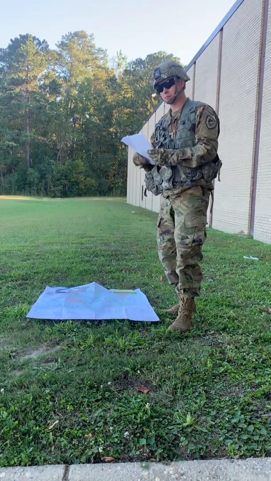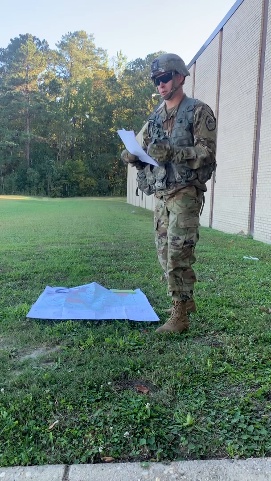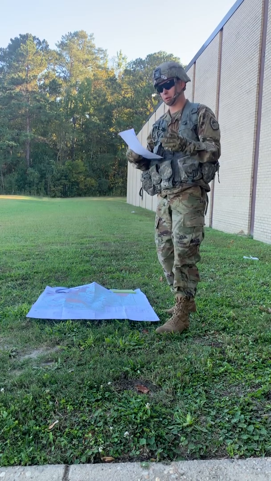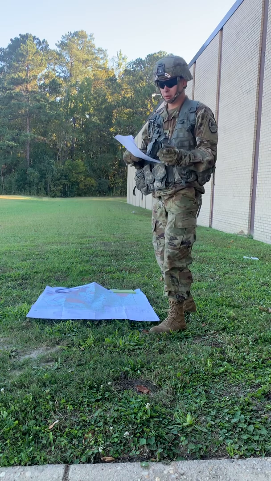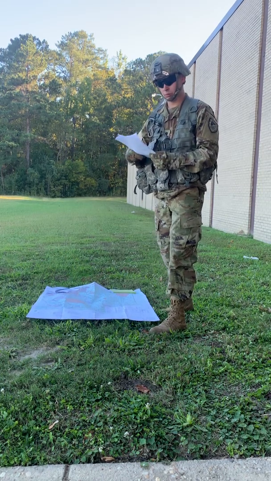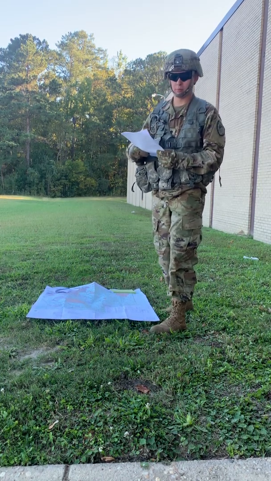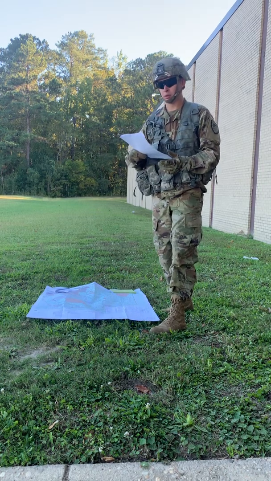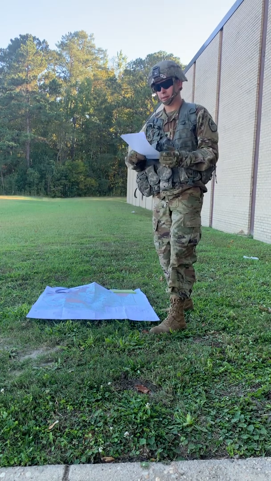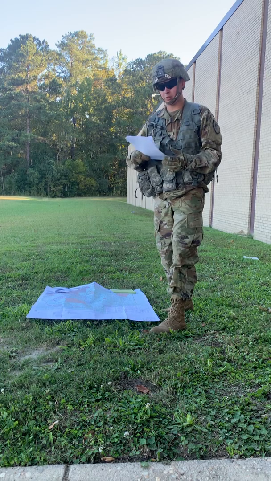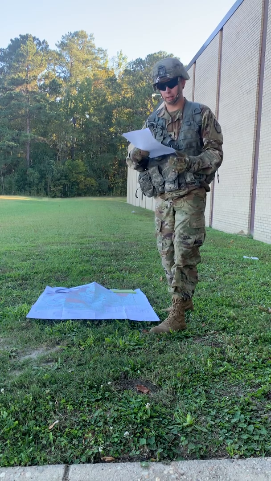Okay, some important key points to remember are the colors on a military map. You have black, blue, brown, green, red, and red-brown. Your black is cultural or man-made features, elevation, and labels.